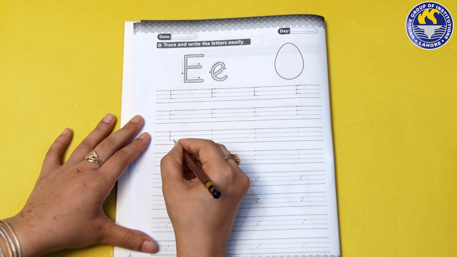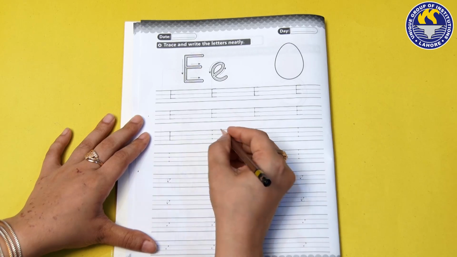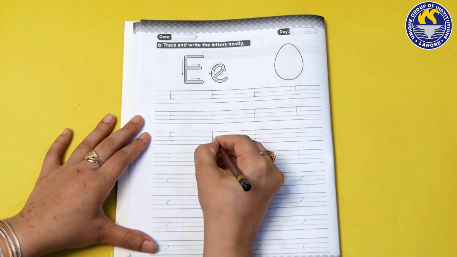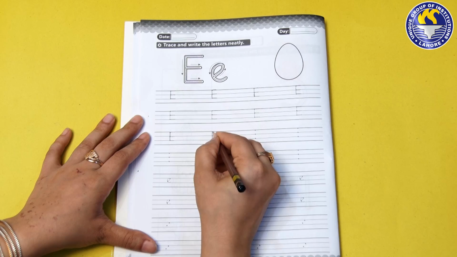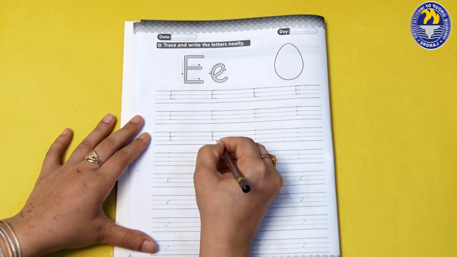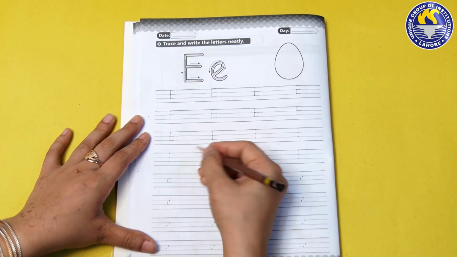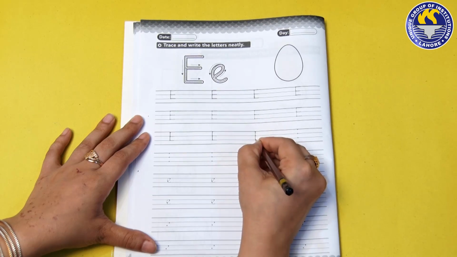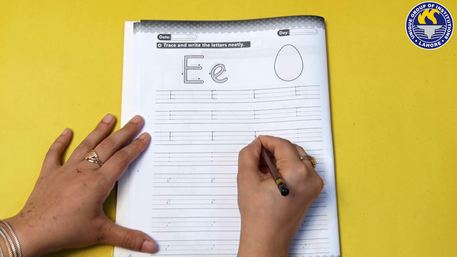This is how you will write letter E. Again, put the pencil on the dot, make a standing line, make one sleeping line, one more, and another sleeping line. This is how you will write letter E. E a.